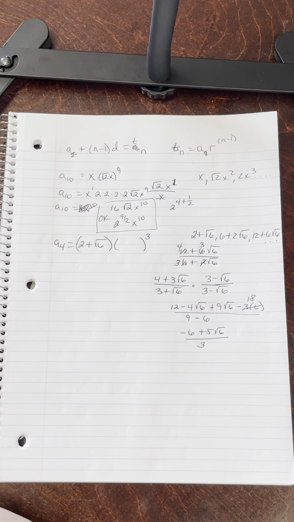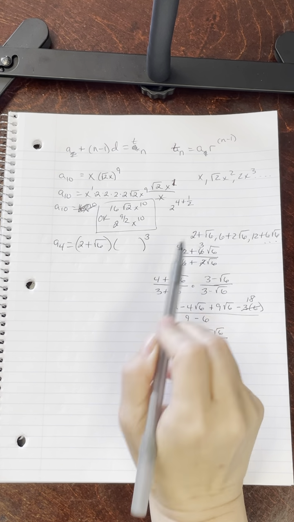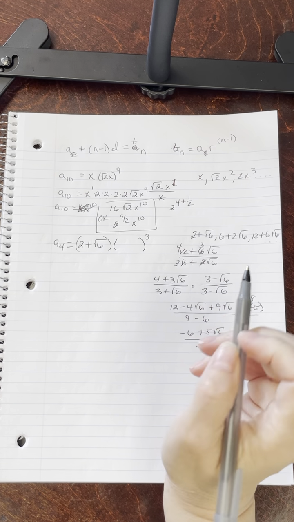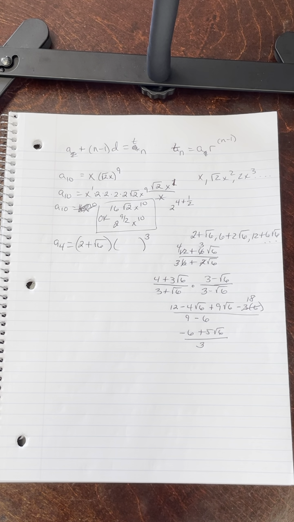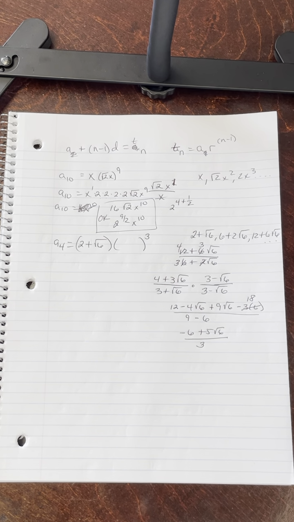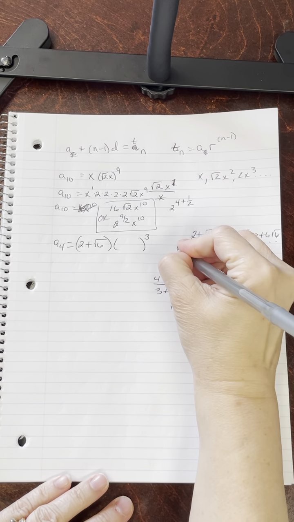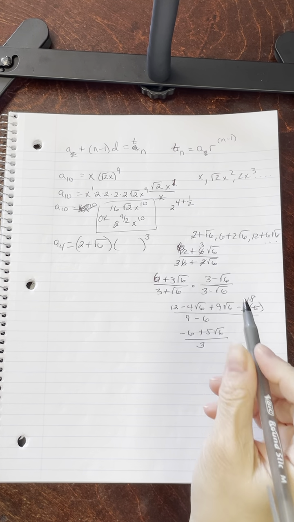Did I make a mistake somewhere? Yeah, I found my error. It was here when I did this reducing by 2. This was a 12 and I wrote a 4. I had 3 on the brain. So 12 divided by 2 should be, I'm saying that backwards. No, 12 divided by 2 should be 6. So now let's see where that changes things. So this would have been a 6, not a 4.